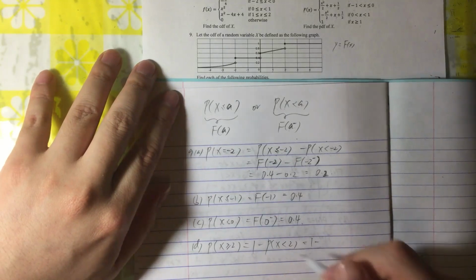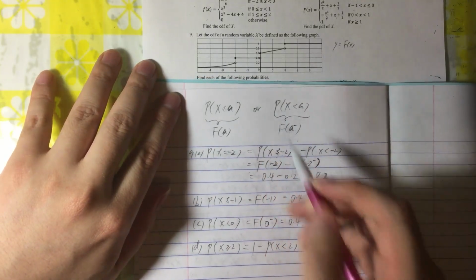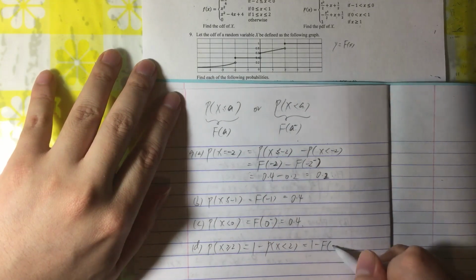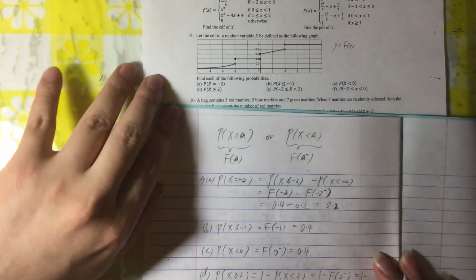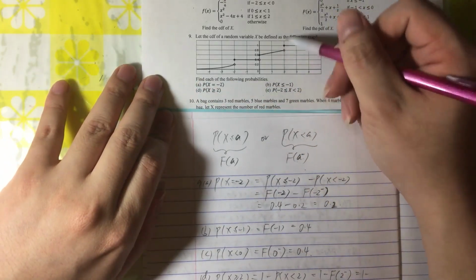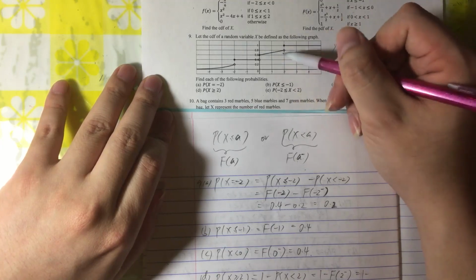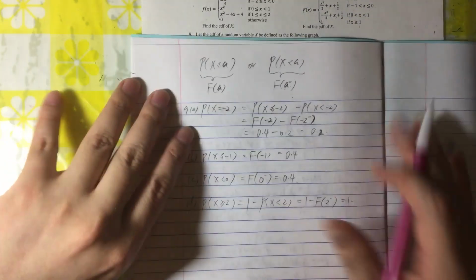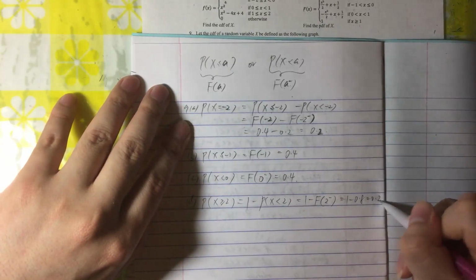Probability that x is less than 2, that's in the form of probability x less than a constant. So I take CDF F of 2, limit from left side. 2 is here. Limit from left side is 0.8. 1 minus 0.8 is 0.2.